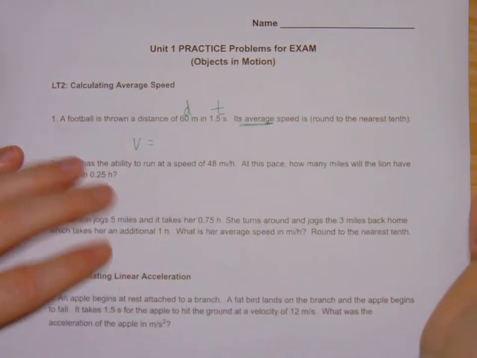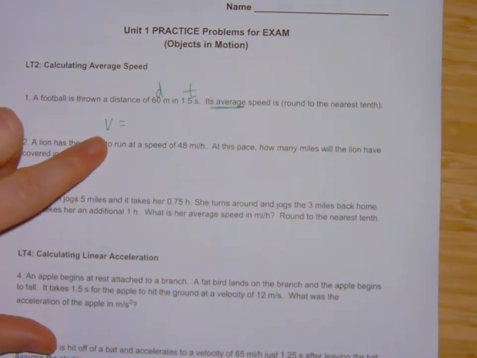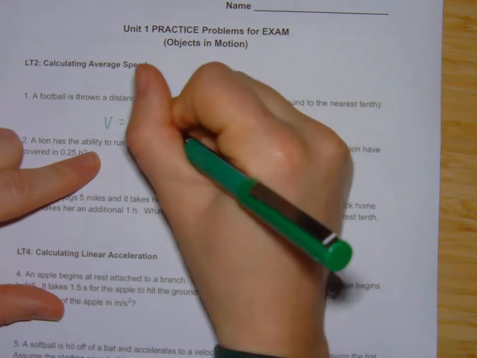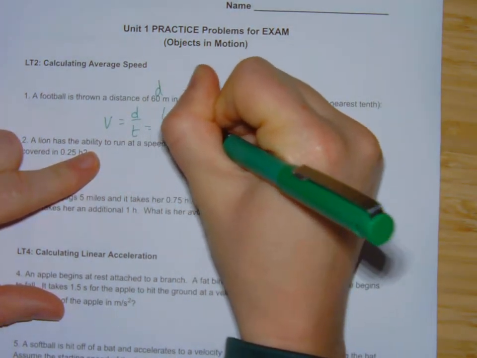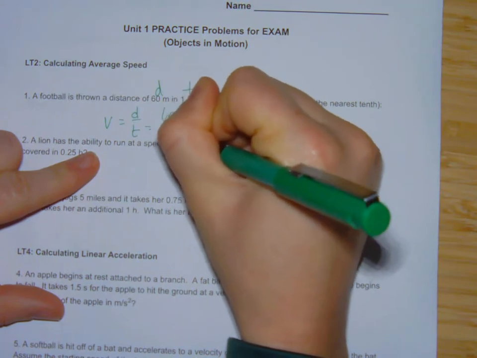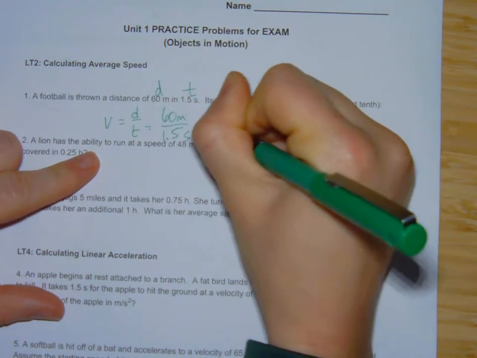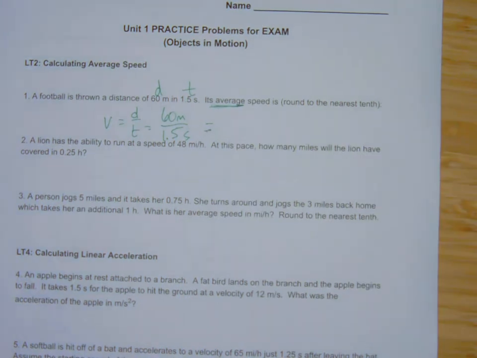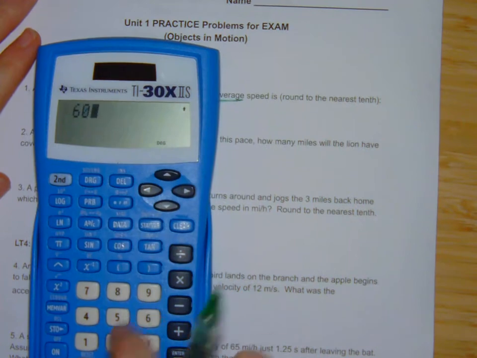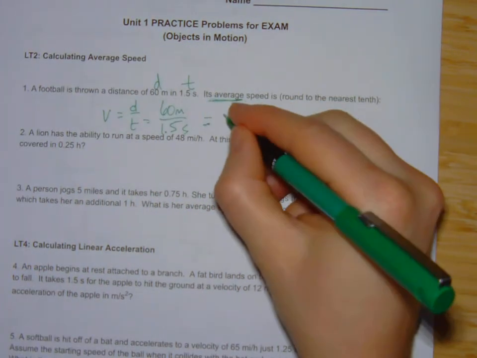So speed, I know V is for velocity, but physicists usually just use the V anyways. It's distance divided by time, so it's 60 meters divided by 1.5 seconds. And you plug that in. So we go 60 divided by 1.5, and we get 40.